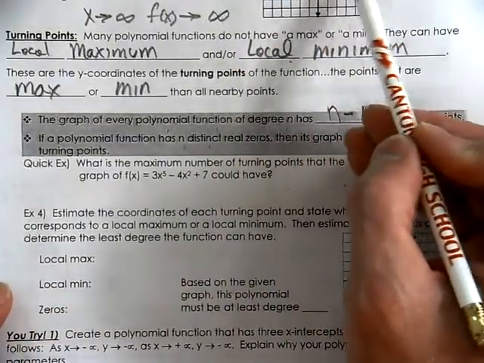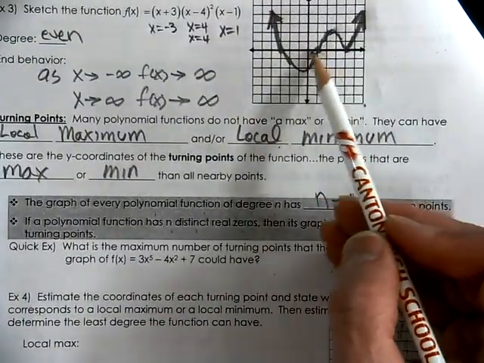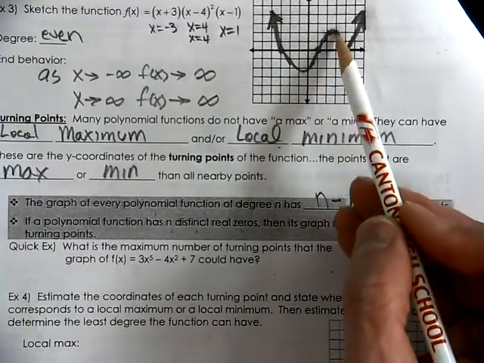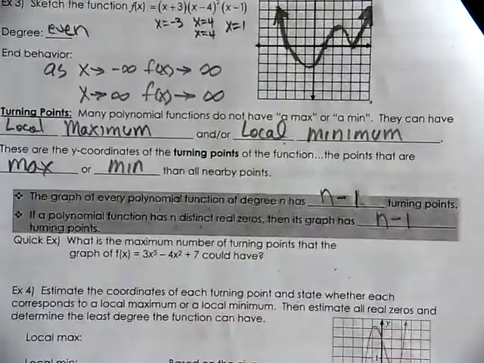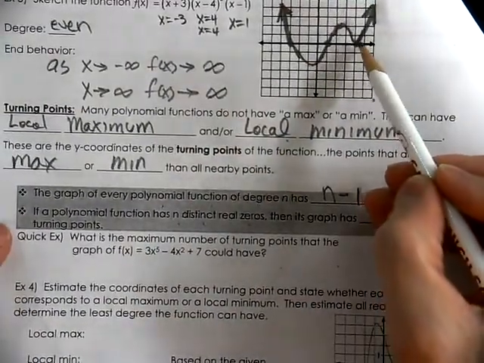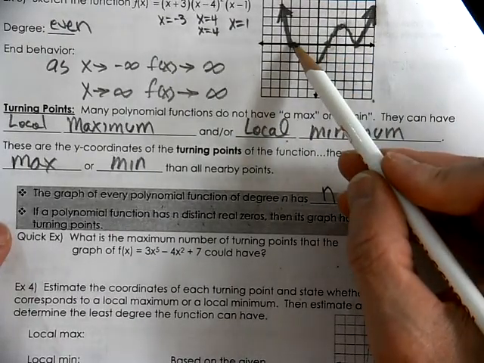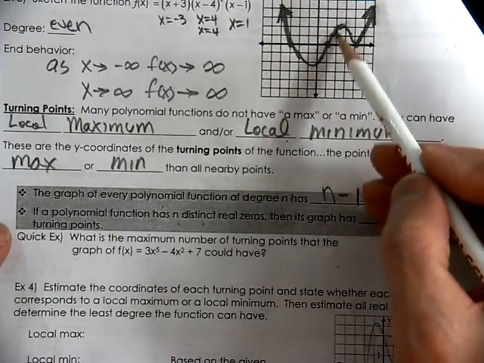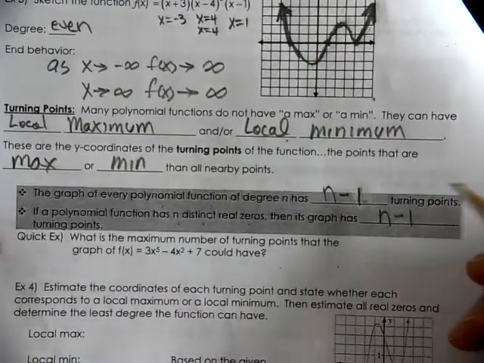So here are 3 distinct zeros, and it has 2 turning points. This one has 3 turning points. This actually has a double zero here, so 1, 2, 3, 4. So we have 4 distinct zeros. This is going to have 3 turning points. Always 1 less than the degree.